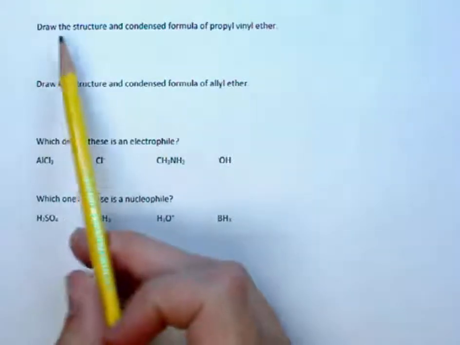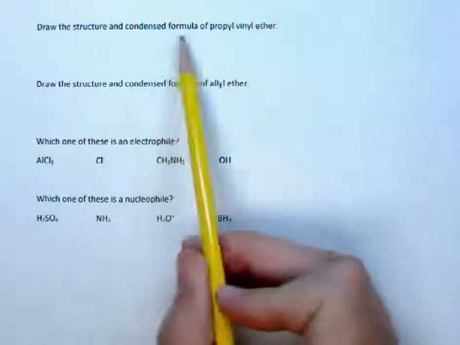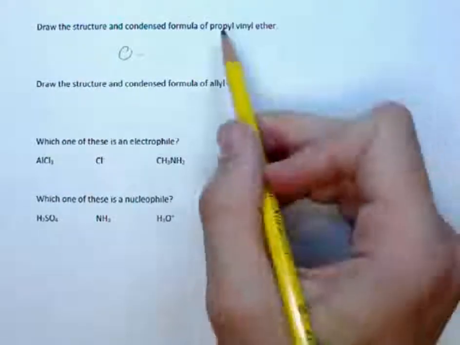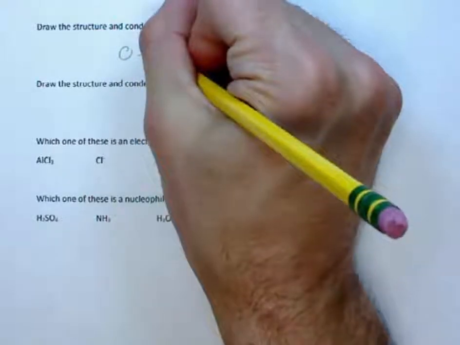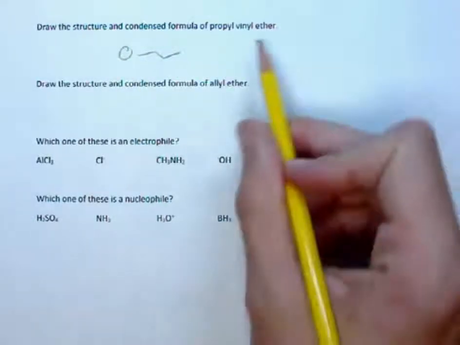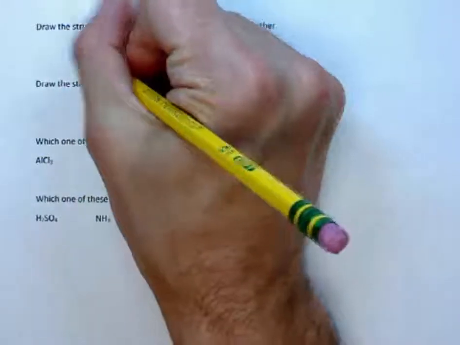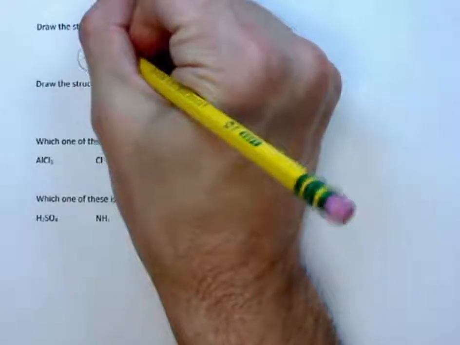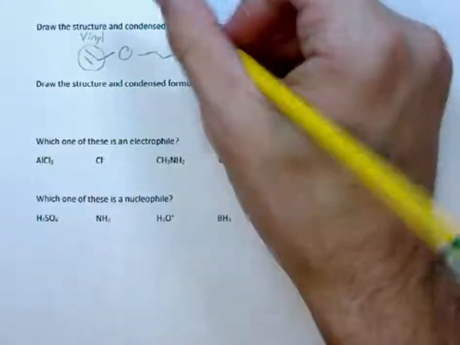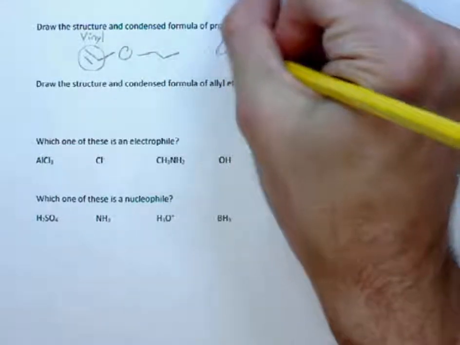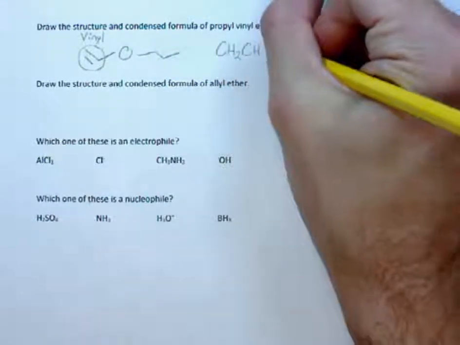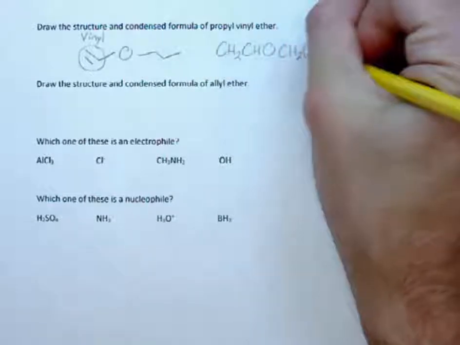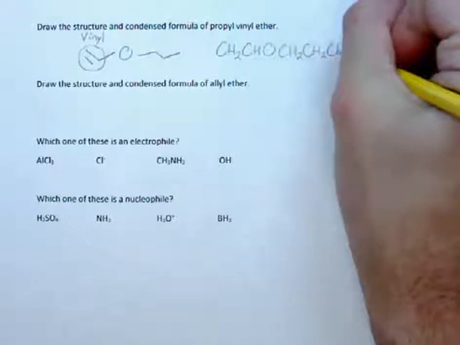The next question asks you to draw the structure in the condensed formula of propyl-vinyl ether. So we have an oxygen here, and we can draw a propyl group, and then we can draw a vinyl group, which is this. This is your vinyl group. In the condensed formula, from left to right, is CH2, CHO, CH2, CH2, CH3.